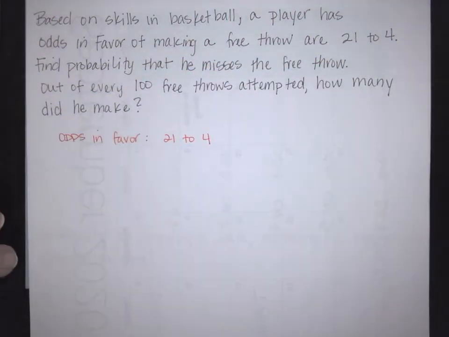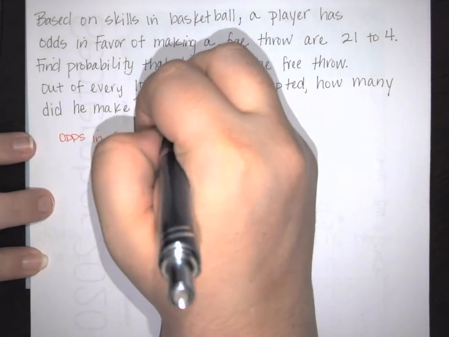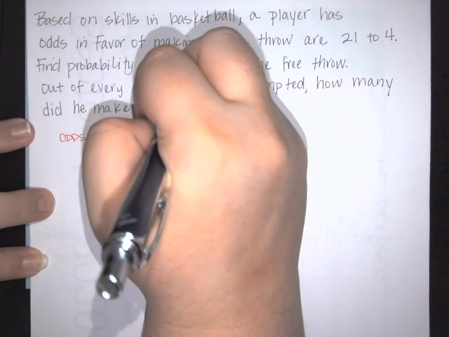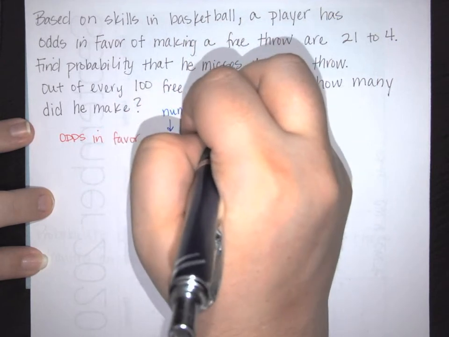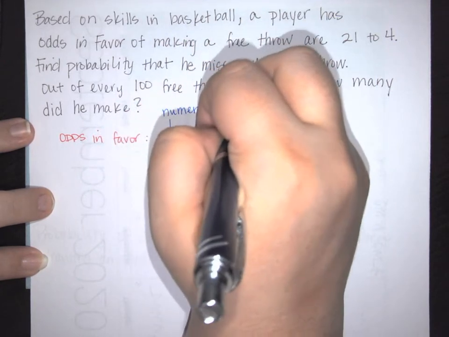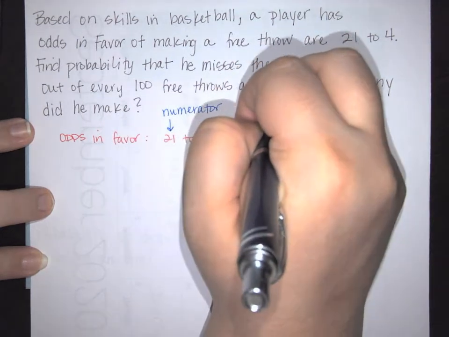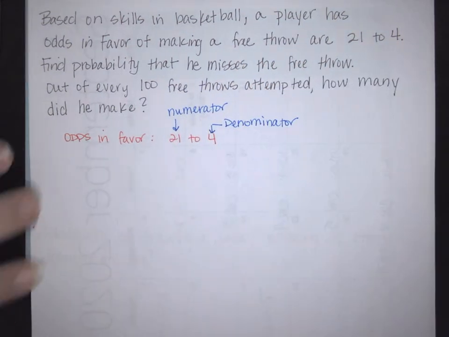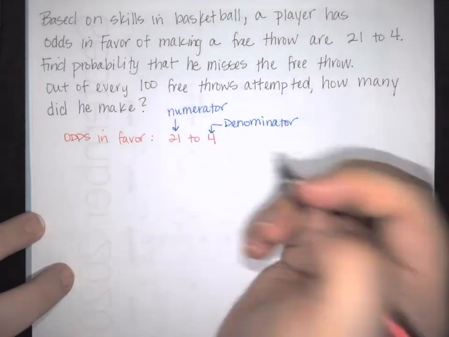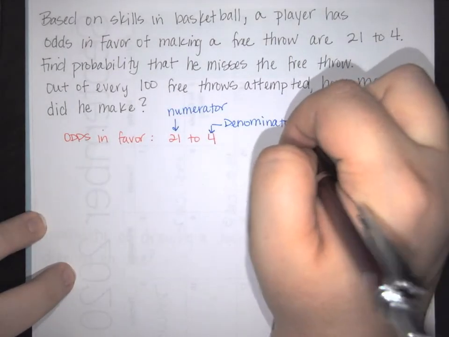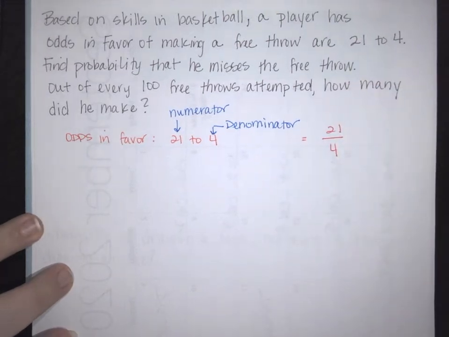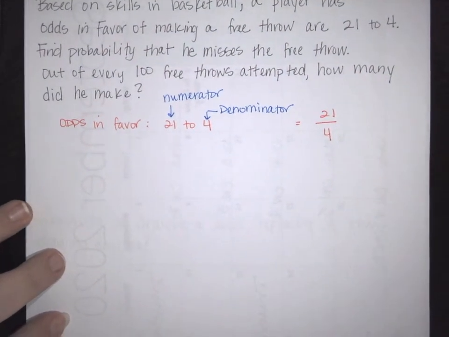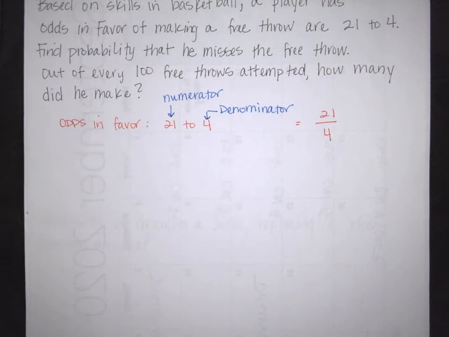Now we need to remember the first number is your numerator, whereas the second number is your denominator. So my odds are the fraction 21 over 4. Now I want to find the probability that he misses the free throw.